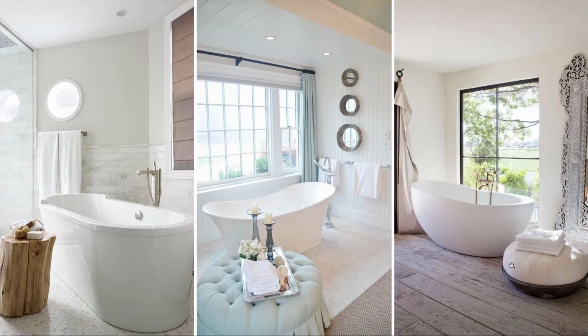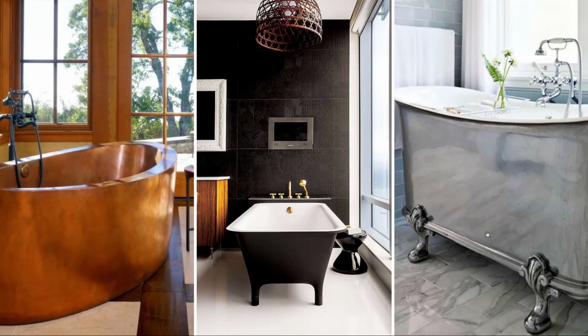Few images with floating, just freestanding tubs that do not have an associated shower, so the shower is separate. So this is always that sort of beautiful, ideal scenario if you have the space for it. Tubs can also be made out of metal, whether it's copper, coated in enamel, we have this reflective, beautiful sort of pewter look on the outside.